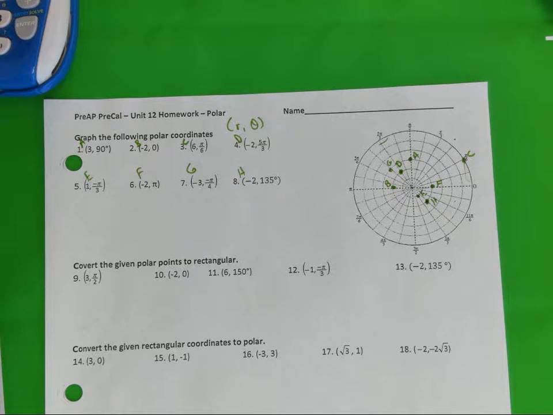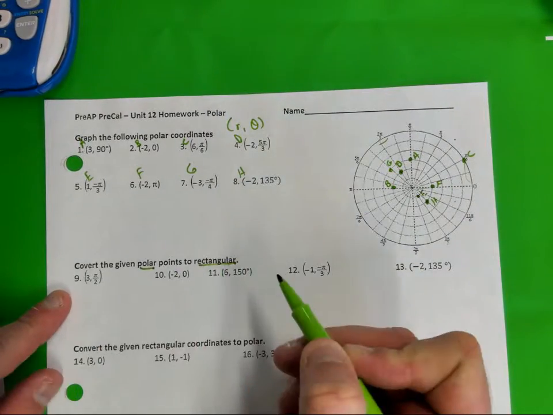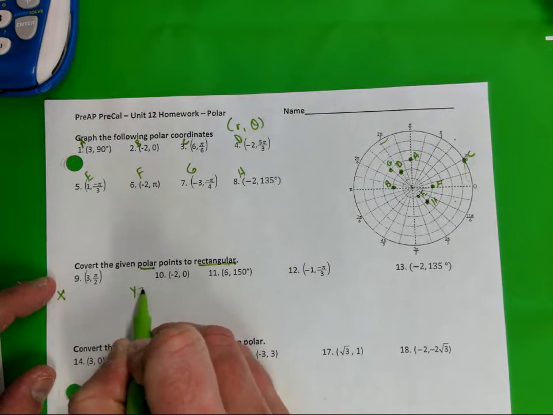Alright, the next part says convert. The second learning target was I can convert polar coordinates to rectangular coordinates. And the rectangular coordinates is your x and y coordinates, okay? I'm going to do the first 3 and then we're just going to call the answers out for the last 2. Alright. So we're going from polar to rectangular. Rectangular, I need to know an x coordinate and I need to know a y coordinate.